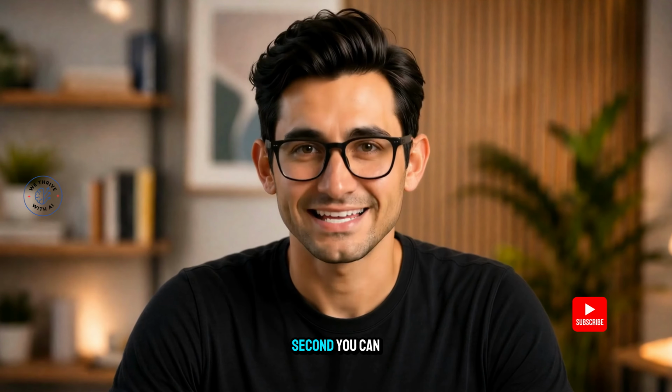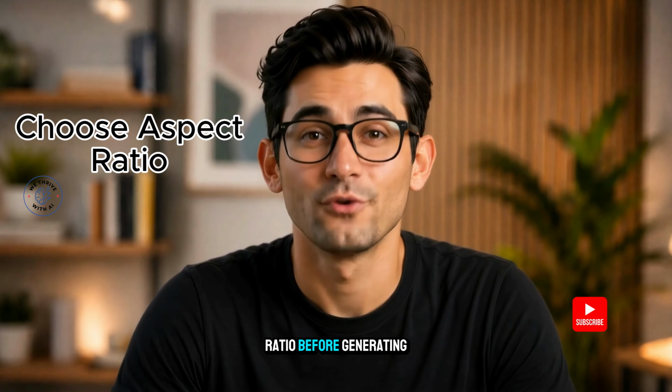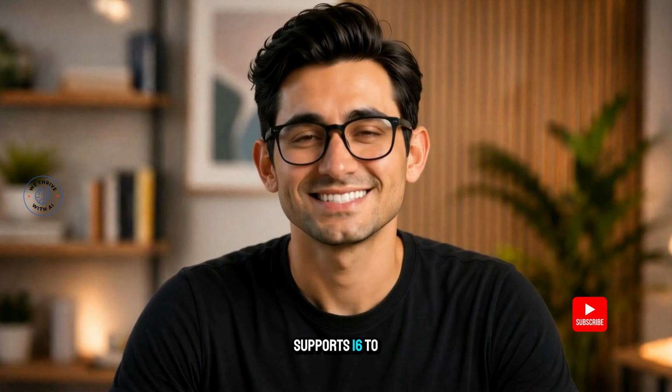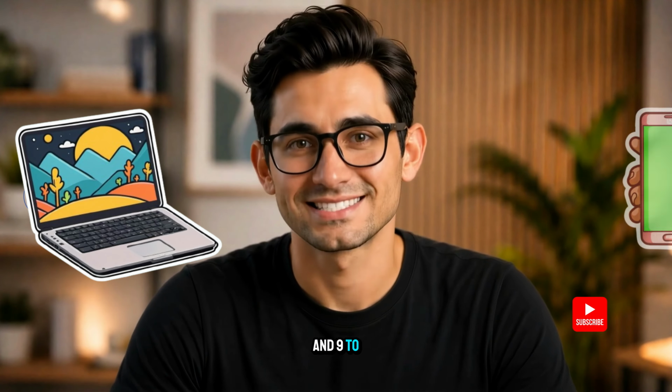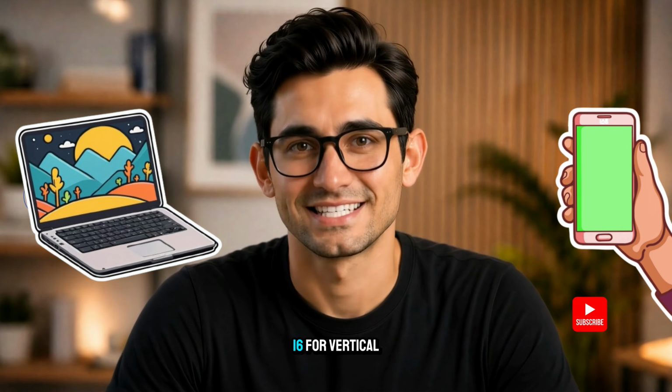Second, you can choose the aspect ratio before generating. Right now, it supports 16:9 for landscape and 9:16 for vertical. That means you can create clips sized for YouTube and desktop content in landscape, or for shorts, reels, and TikTok in vertical. And third, there's an avatar feature that's still in beta. When you click Add Your Avatar, Gemini asks you to scan a QR code with your phone and record a quick selfie video to capture your face and voice. I haven't fully tested this one yet, but the concept is significant. You could generate video content of yourself with your voice in any environment without a camera setup.